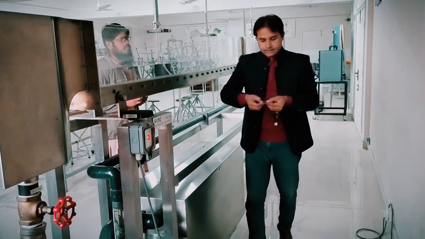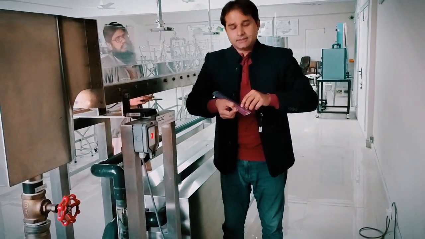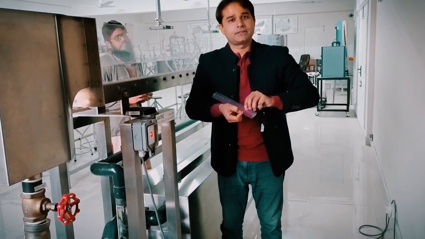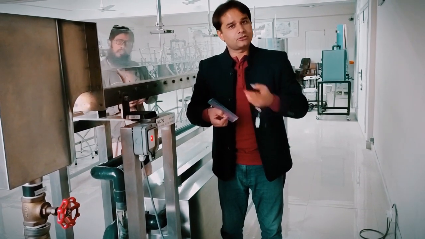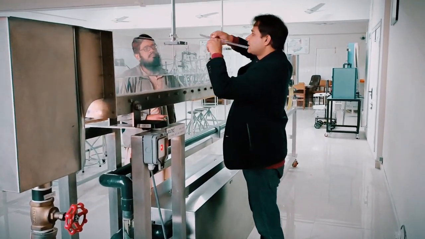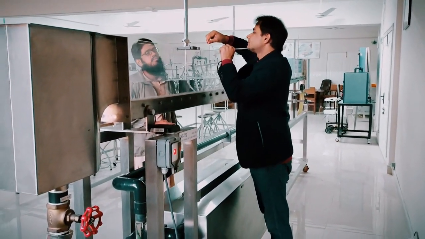Here the width of the section is around 7 centimeter. We have to convert the centimeter into meter. Again we have to take the reading at point 2.